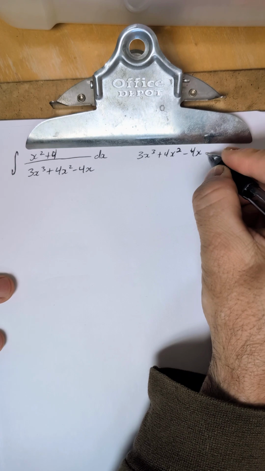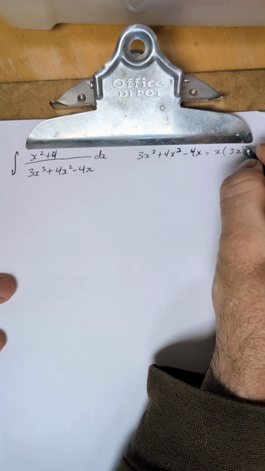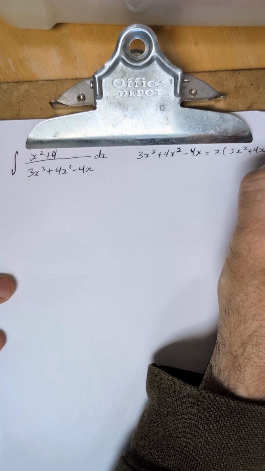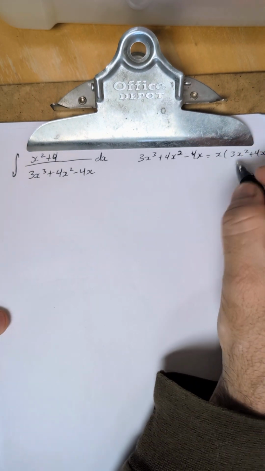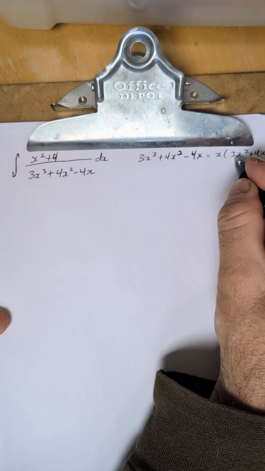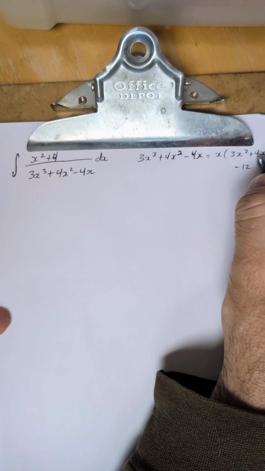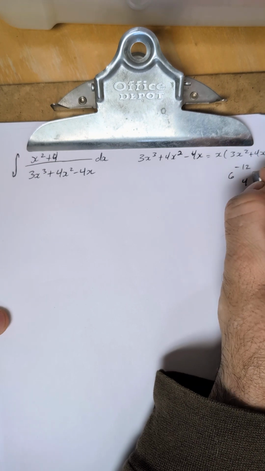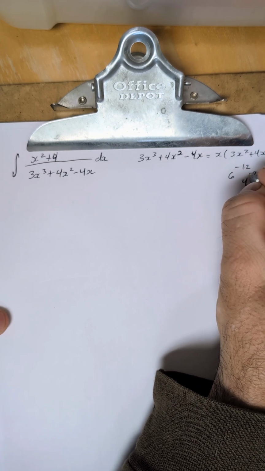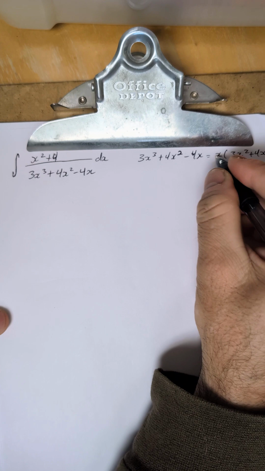Since each of these has an x in common, I can rewrite this as 3x squared plus 4x minus 4, times x, and then I can factor this, noticing that 4 times 3 is negative 12, and the b term, the sum of the two roots, is 4, and the two numbers that multiply to negative 12 but add to 4 are 6 and negative 2.